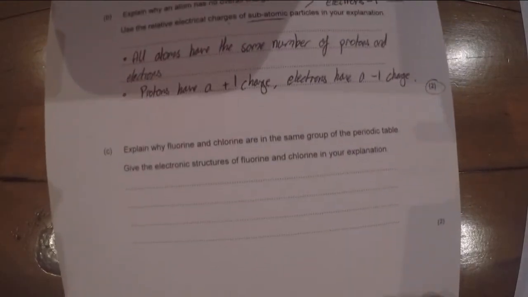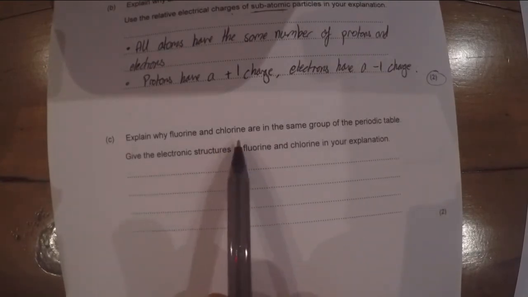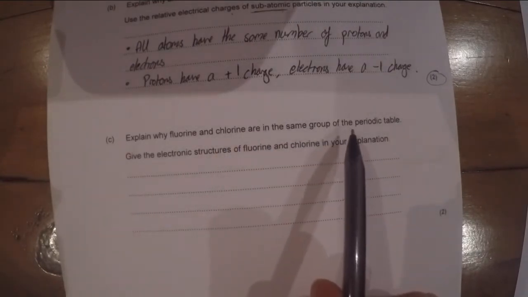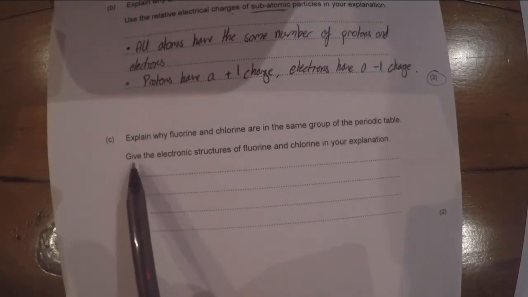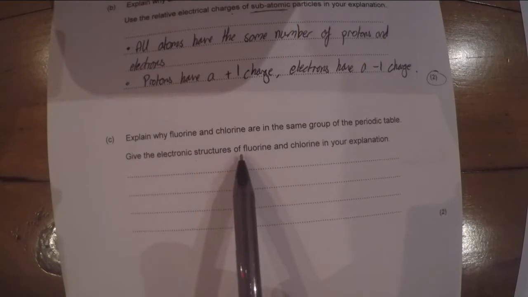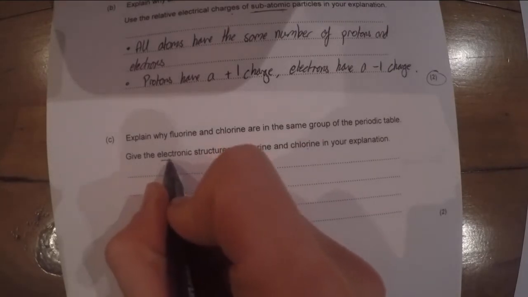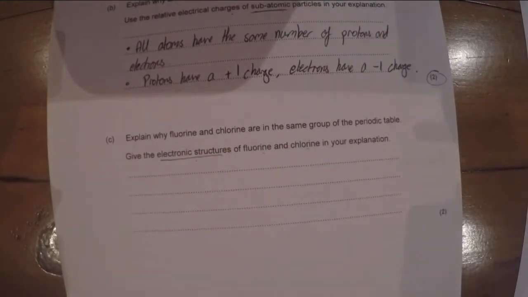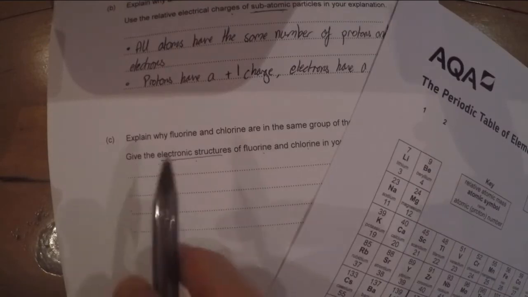Okay, going down to question C. It says, explain why fluorine and chlorine are in the same group of the periodic table. And there's a big clue here because it says, give the electronic structure of those 2 elements, of fluorine and chlorine, in your explanation. So that suggests it's got something to do with electronic structure. So let's first just work those ones out. We're looking at fluorine and we're looking at chlorine.